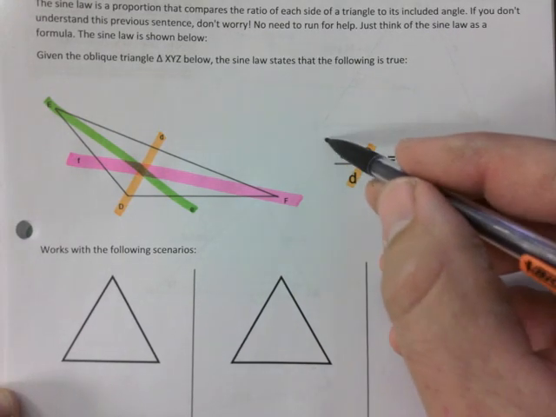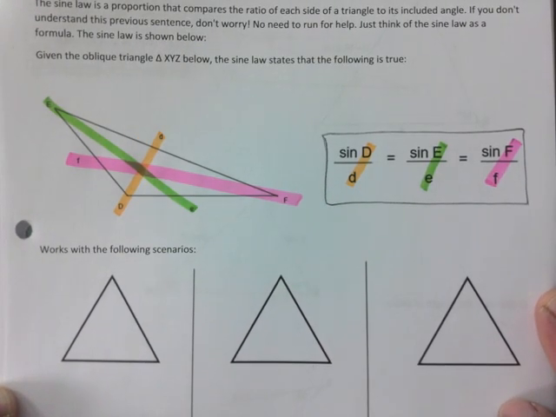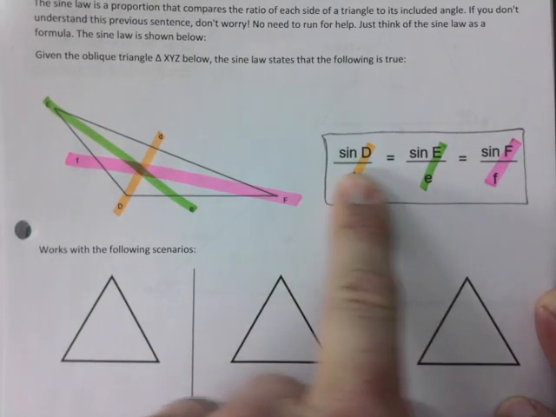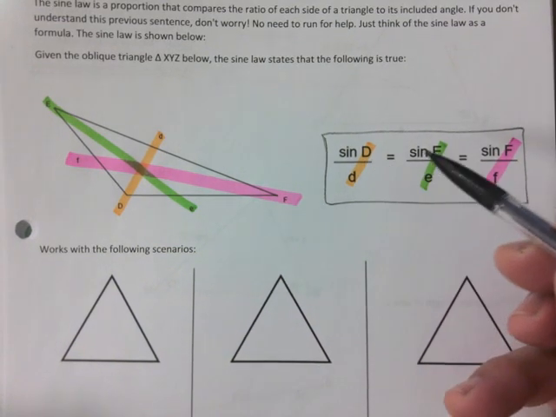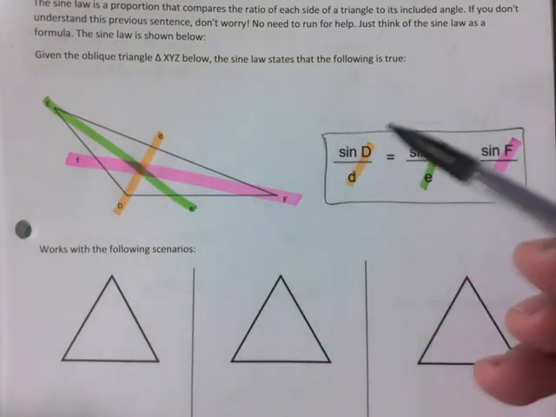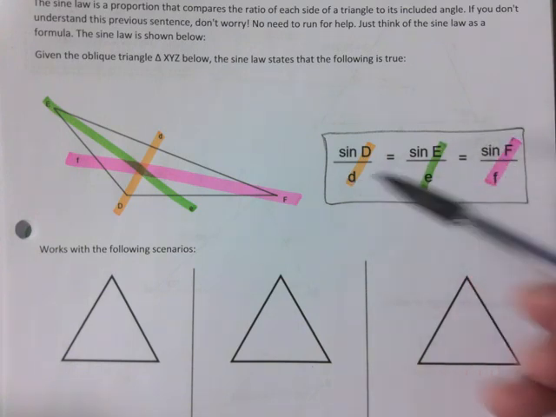I will box this in. You're like, what? There's 2 equal signs, Mr. Dirksen. That looks pretty scary. Don't let that scare you. We're only going to ever use 1 equal sign. But this is just true about any triangle you ever get. If you were to actually compute that, if you knew all sides and all angles, every single value would be identical. Okay?